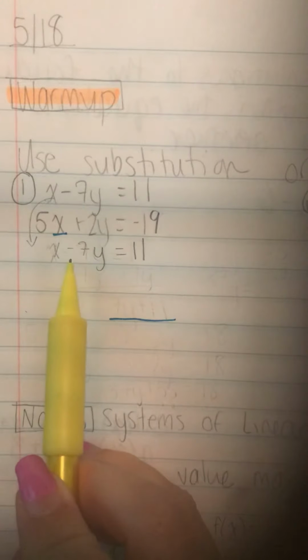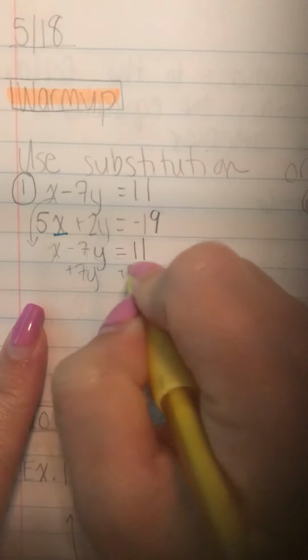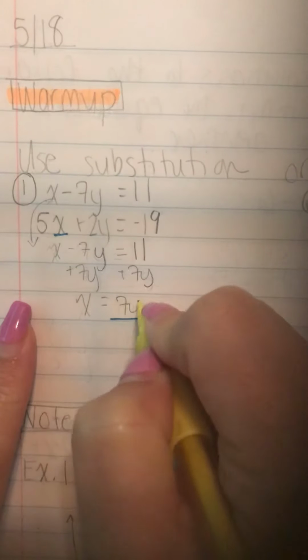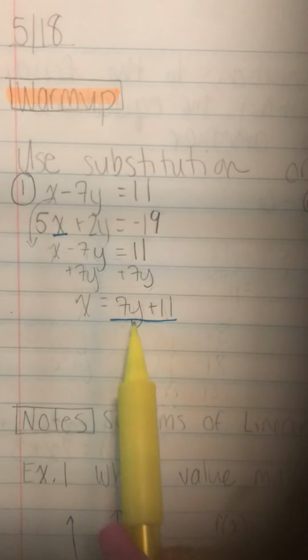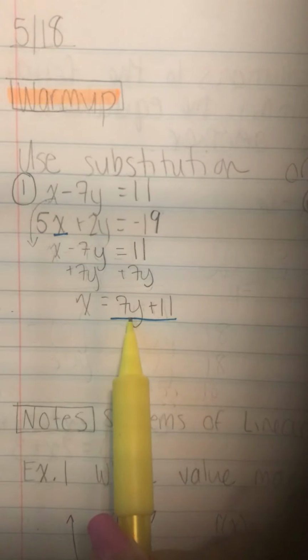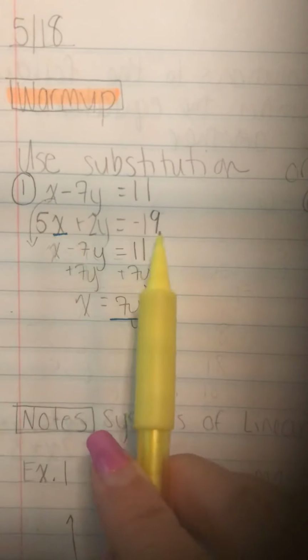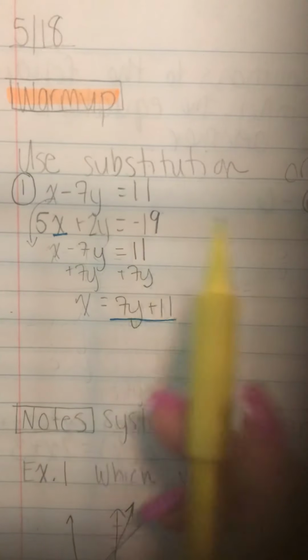I need to move this negative 7y. What's the opposite of that? I'm going to add it. So I get x equals positive 7y plus 11. Now I'm going to take this 7y plus 11 and I'm going to go into my next equation and plug it in for x. One correction that I did make, this should be a 9 instead of an 8 on your paper, so go ahead and fix that.